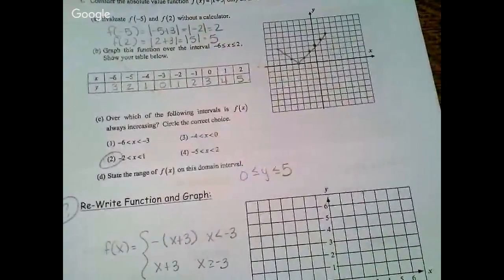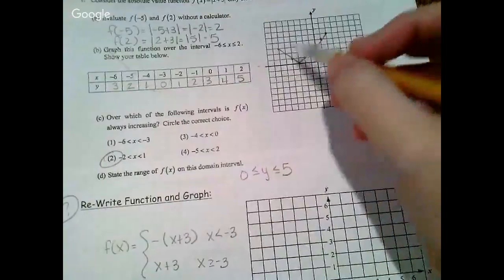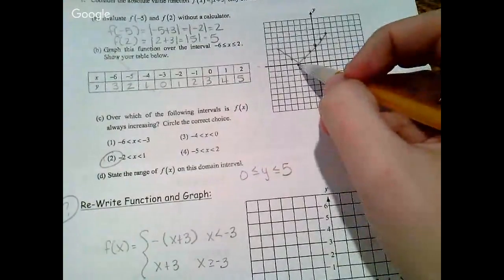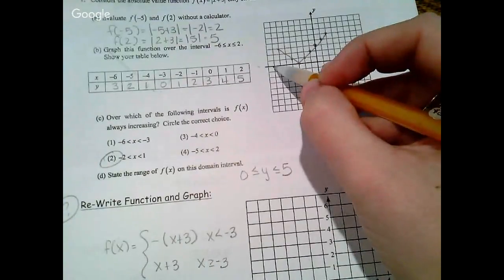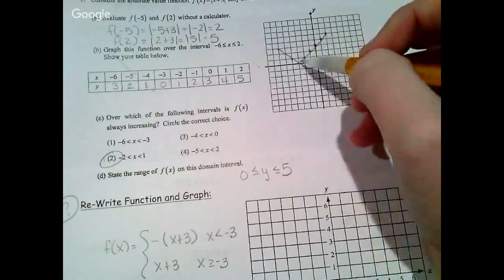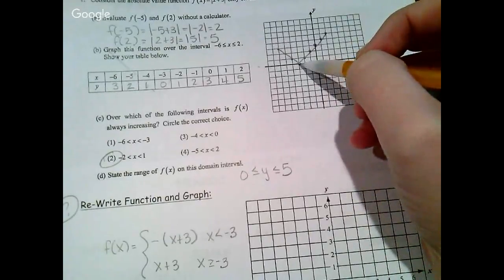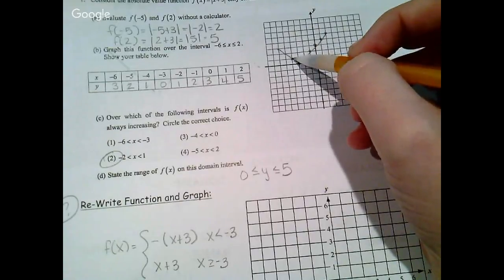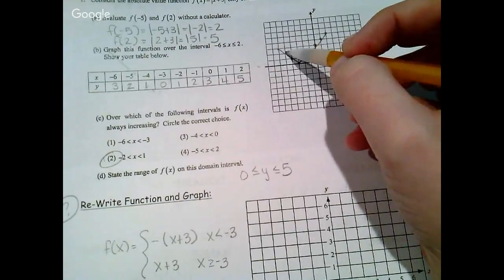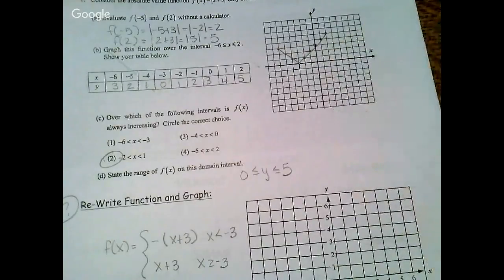So when I look here at this new one, when I write this as a piecewise function, if we look at our table up here, for all values less than -3, it takes all of those values and makes them positive. It takes my negative 3 and makes it 0. Takes my negative 4 and makes it a positive 1. Negative 5 makes it a positive 2, and so on.